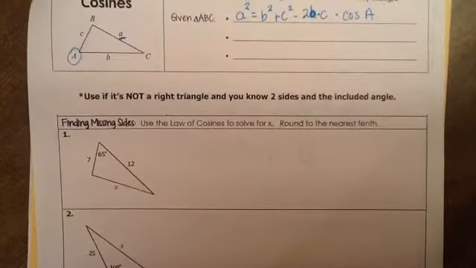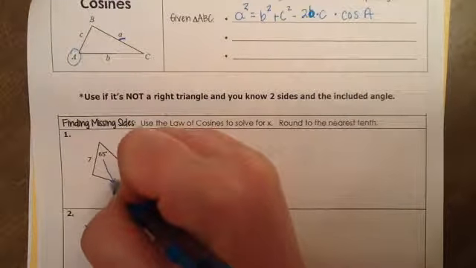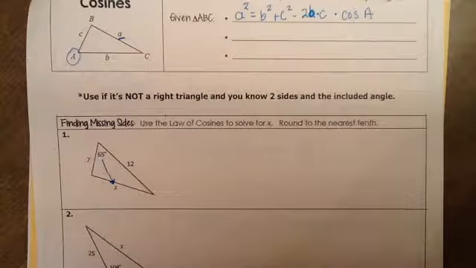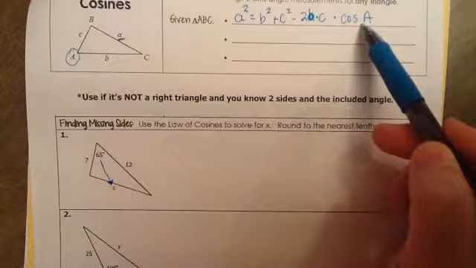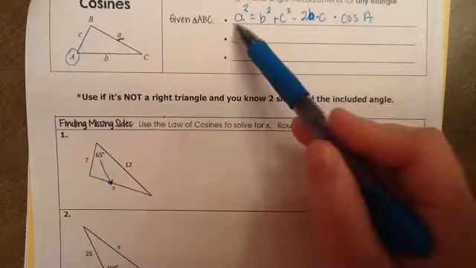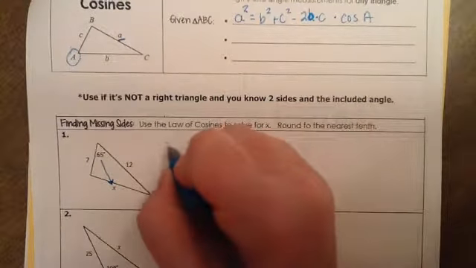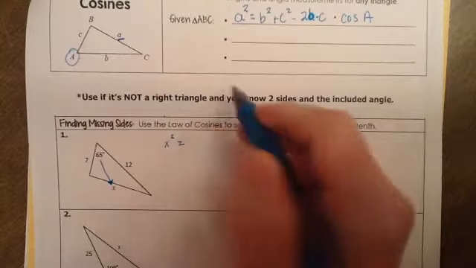So we are going to use this if it's not a right triangle and we know two sides and an included angle. So here, let's see what I was talking about. We're given 65 degrees and its opposite side is x, unknown. That's what we're looking for. Those two have to be a and the angle A. Since they are a match, they have to be on opposite sides. So little a is the side, x. So I'm going to have x squared equals.